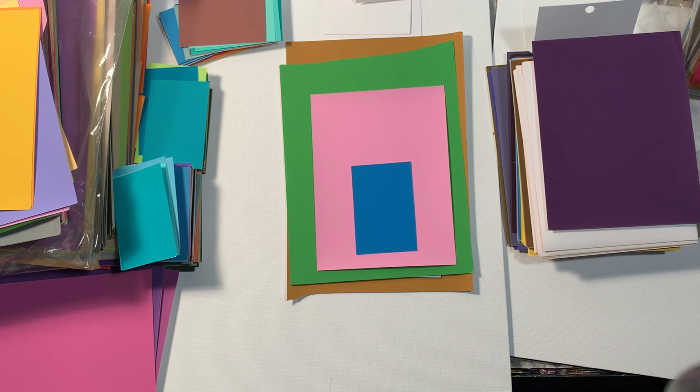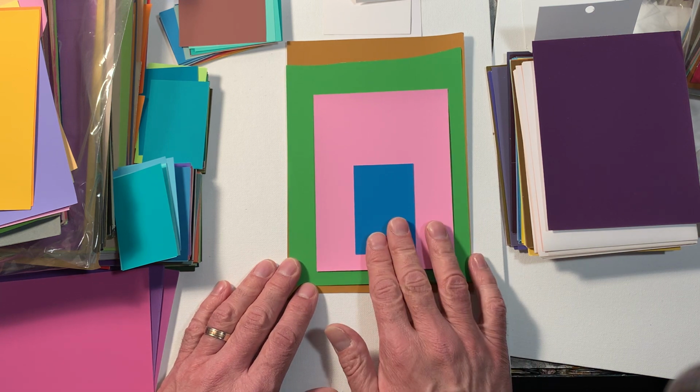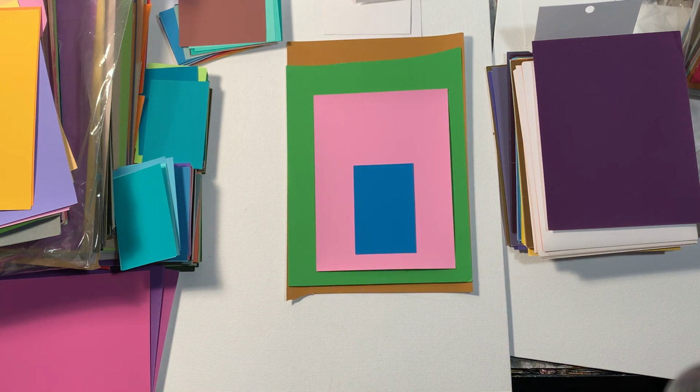What happens when this occurs is the background color is drawing color away from or towards the colors around it. Okay? And the way to look at these things is to let your eyes very easily rest and move through the image without any kind of commitment.